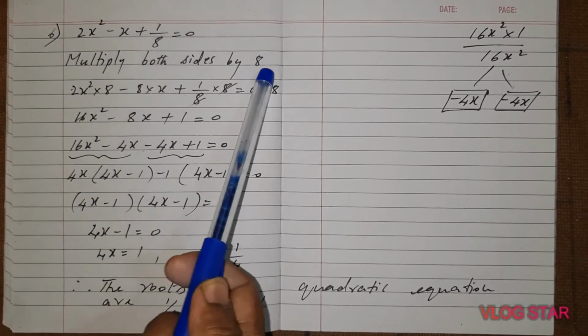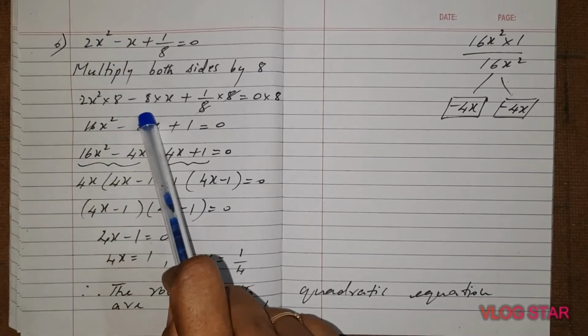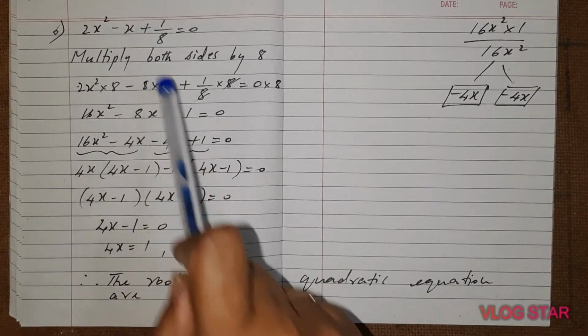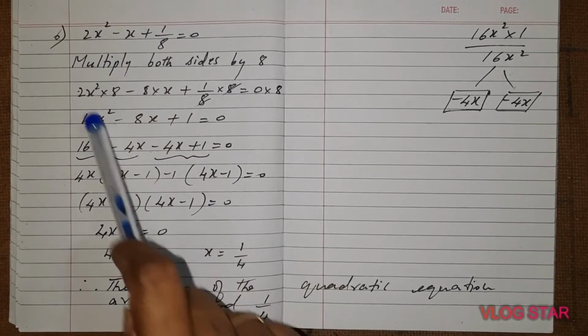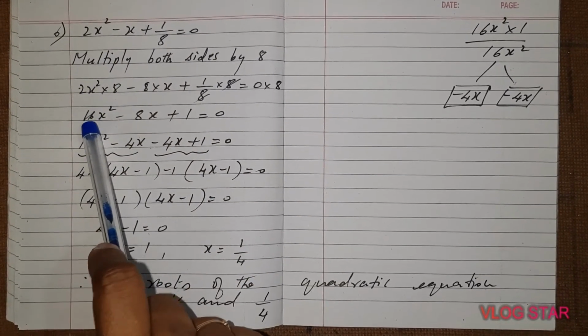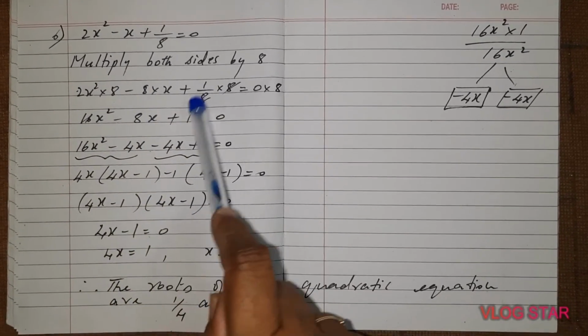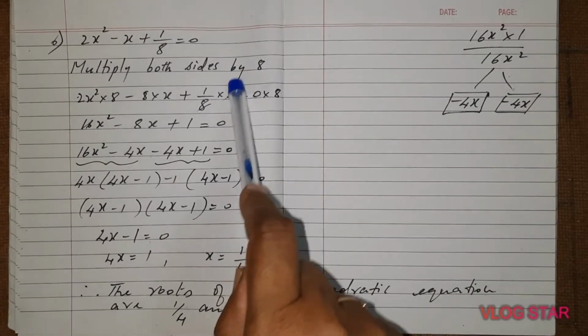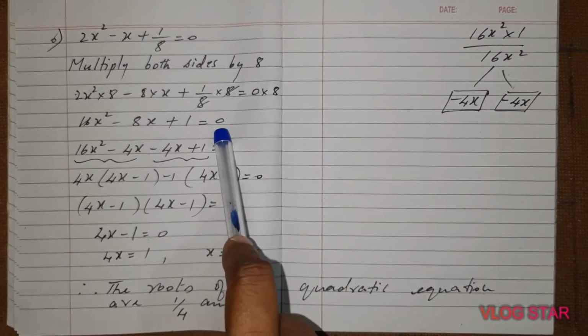When you multiply by 8, it will become 2x square into 8 minus 8 into x plus 1 by 8 into 8 is equal to 0 into 8. So 2 into 8 is 16, x square minus 8 into x is 8x. This will cancel. 8 ones are 8, so 1 is equal to 0 into 8 is 0.